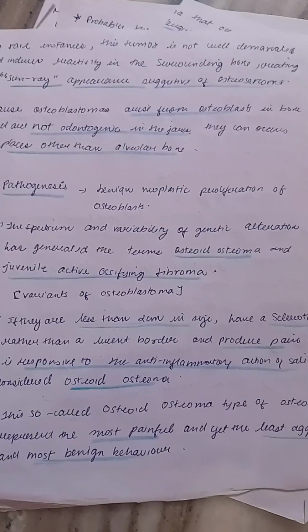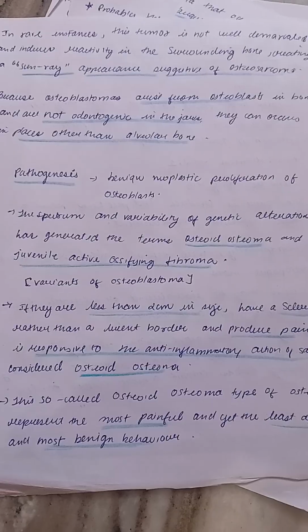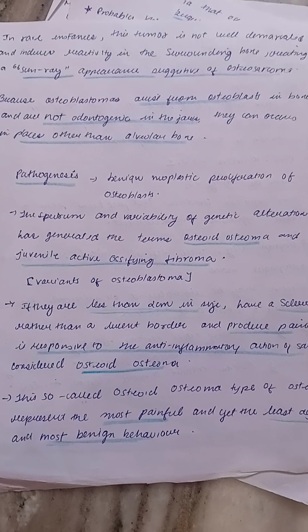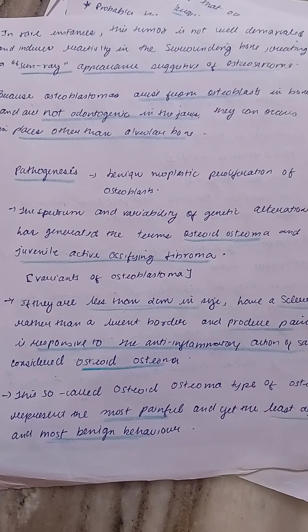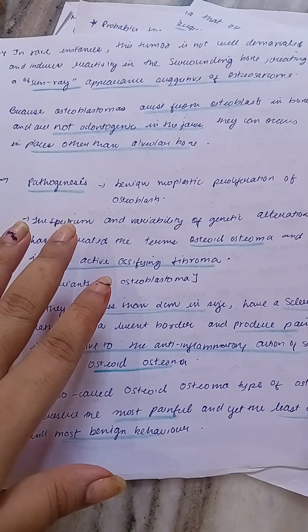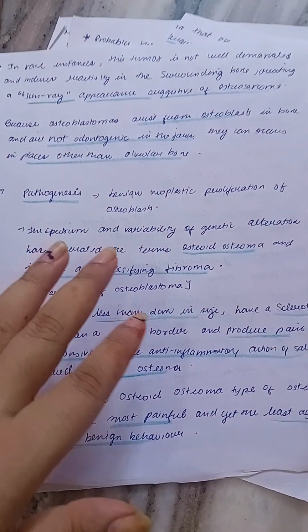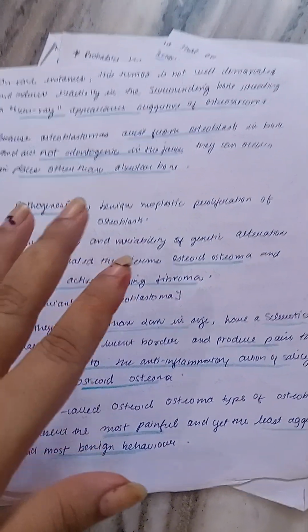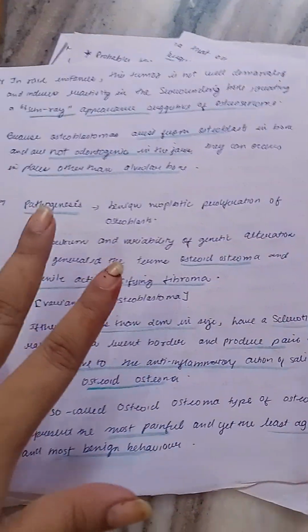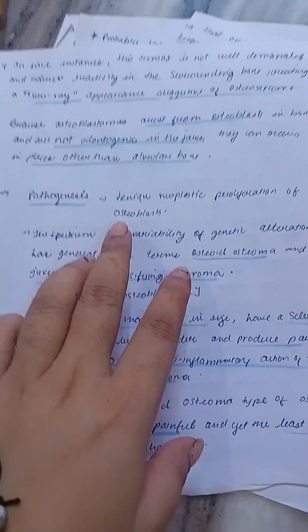Now in rare instances, this tumor is not well demarcated and induces a reactivity in the surrounding bone, creating a sun ray appearance suggestive of osteosarcoma. Very rarely it happens that they are not well demarcated and they induce a reactivity in the surrounding bone, which creates a sun ray appearance, which is seen in osteosarcoma, not osteoblastoma, but sometimes they show this appearance.